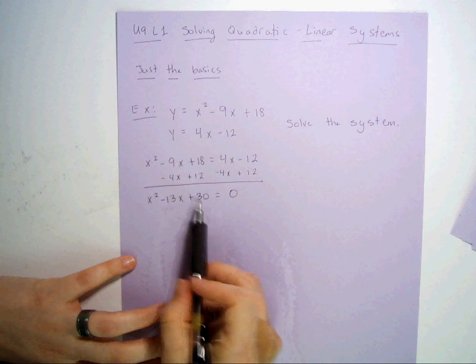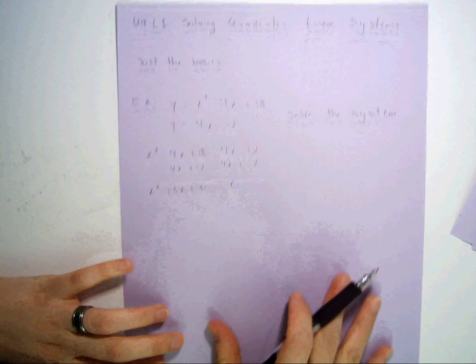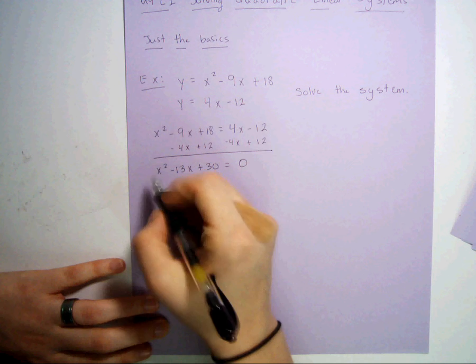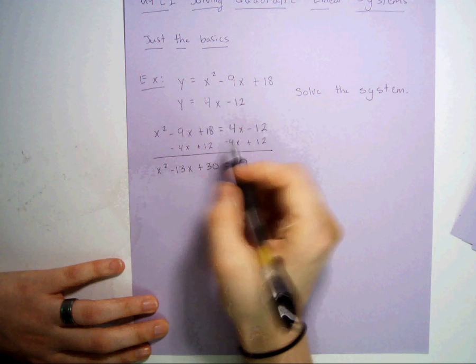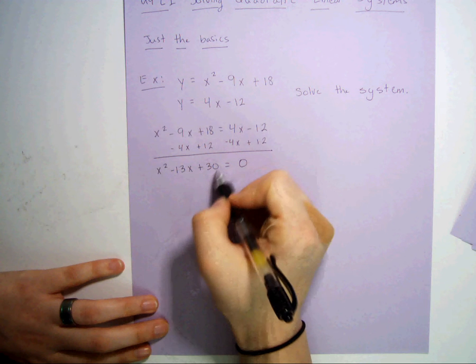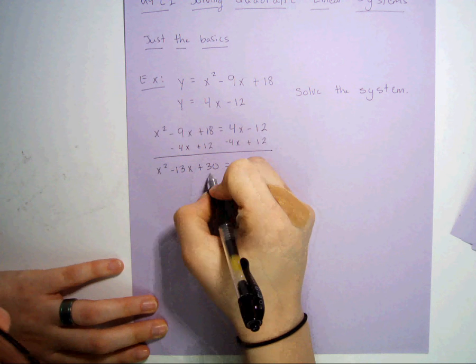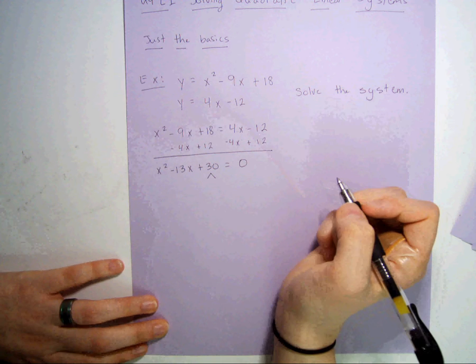One way that we've learned to solve these quadratics is by factoring. I don't have a number in front of x squared, so I'm just looking at the factors of 30. My middle number is negative, so my factors of 30 have to be negative as well.